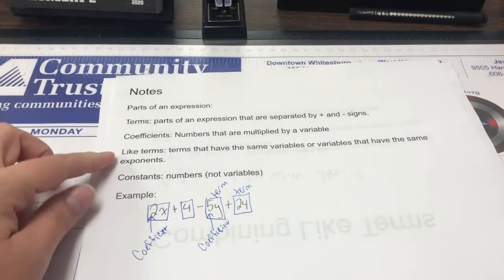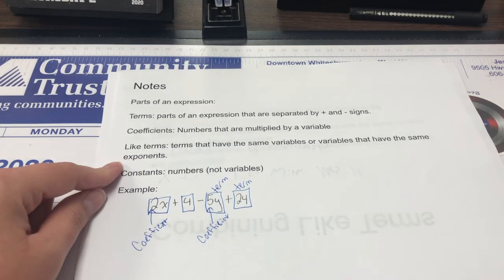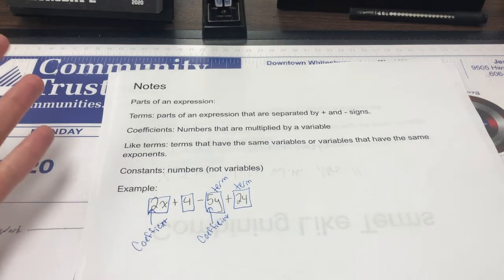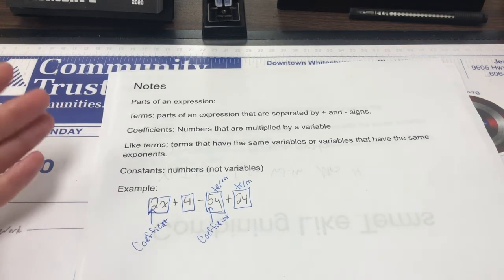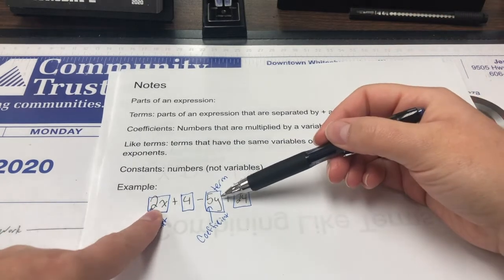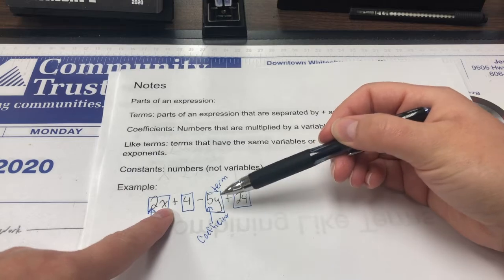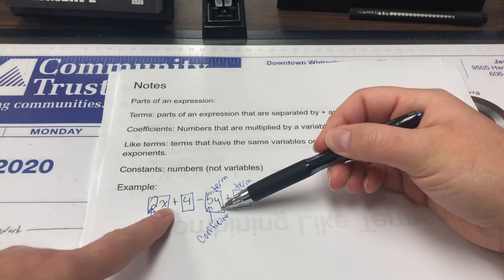So now, like terms. Like terms are terms that have the same variable or variables that have the same exponent. So sometimes, even like terms can be numbers. So notice that this has 2x and this has 5y. Well, they don't have the same variable. So that means they are not like terms.